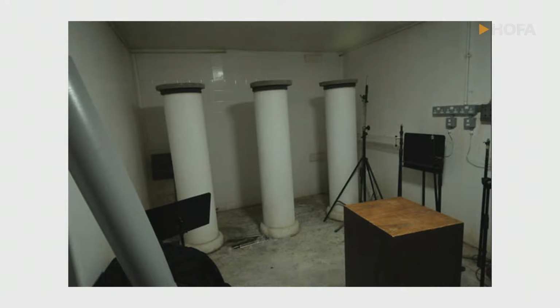And you can see it's hard reflecting surfaces like stone and tiles and these pillars in the room, and they make for a very lively room sound.